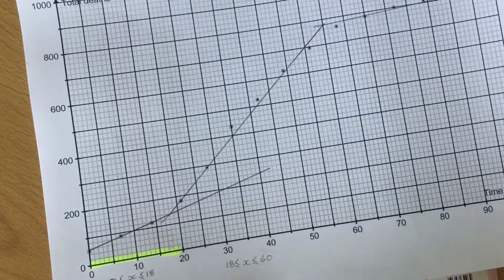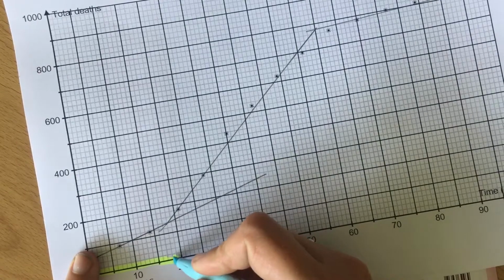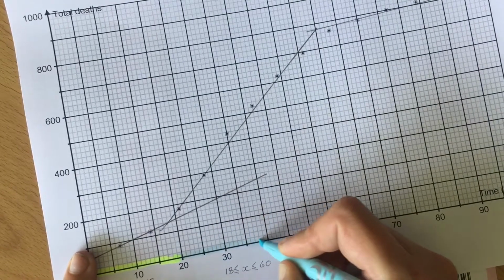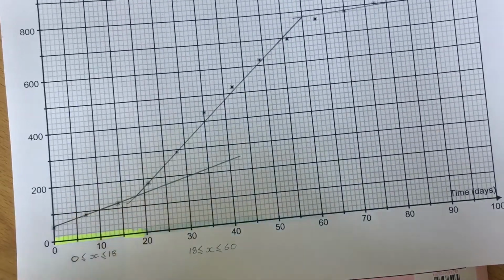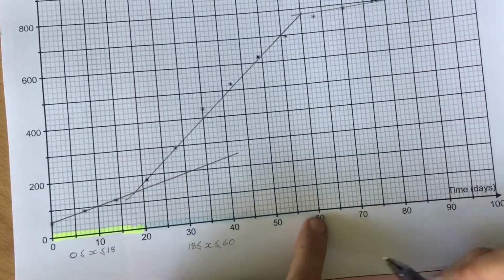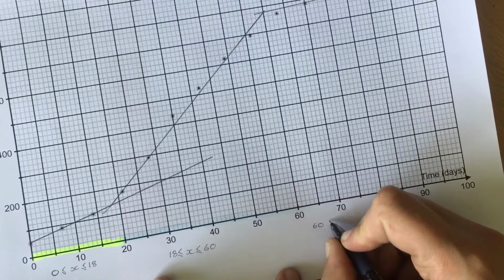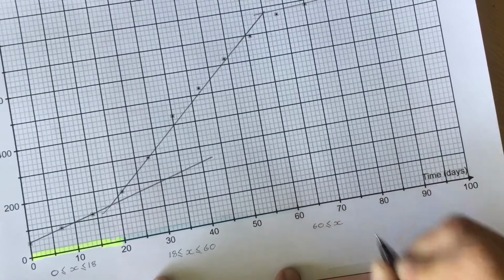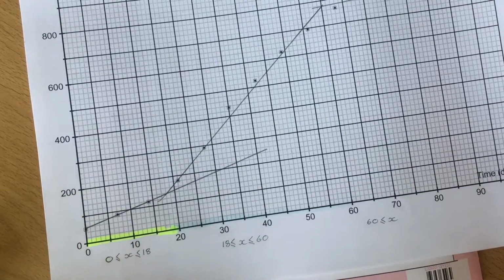So our second line is going to cover from 18 up to 60. And then lastly, our final line is going to start at 60 and then go up. So we've got our 3 sets of lines.